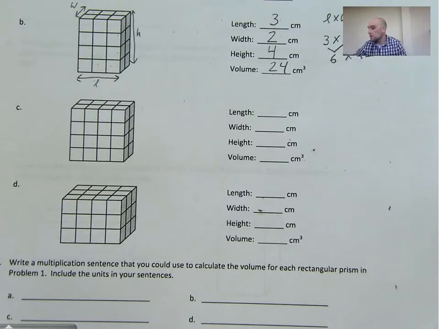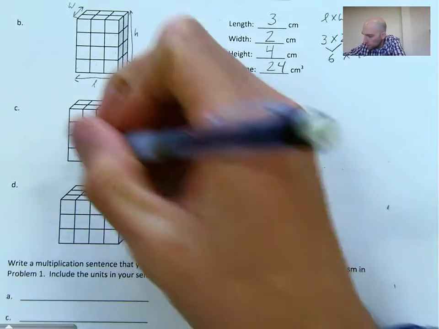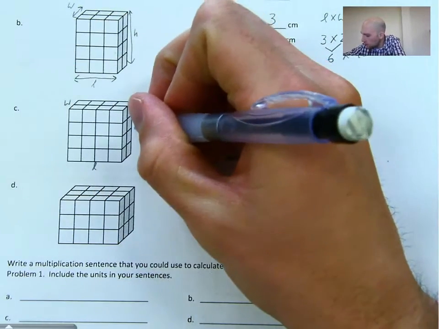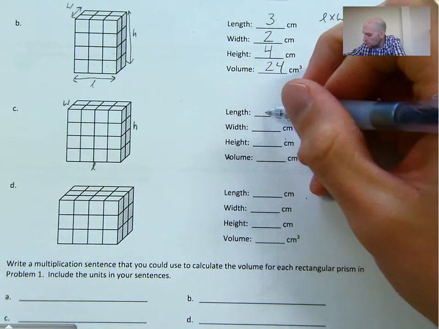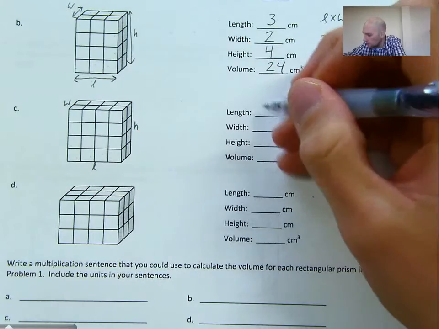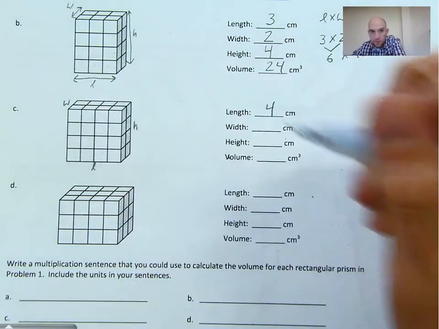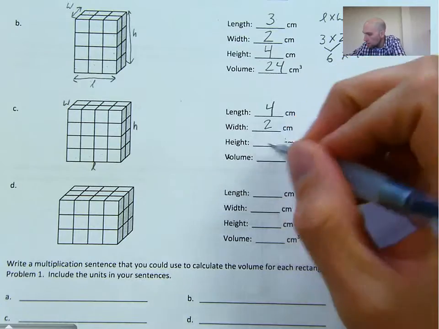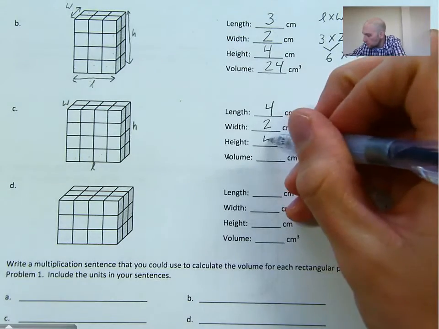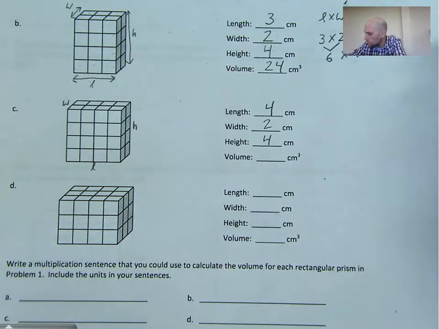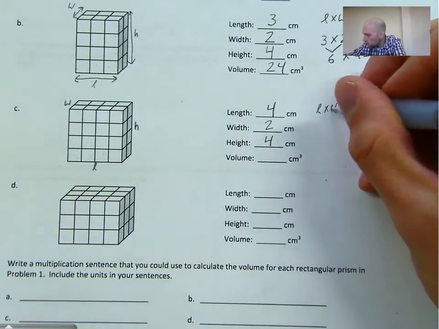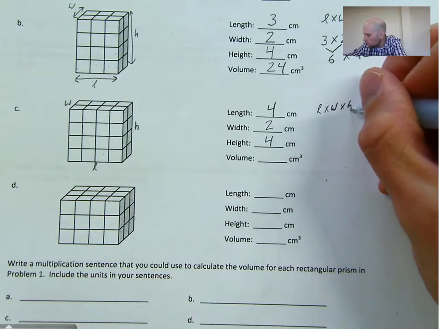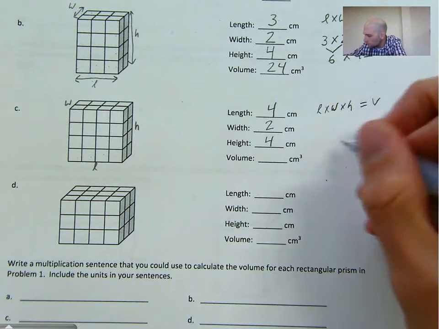All right, let's look at letter C. We have length times width times height. And we have a length of 1, 2, 3, 4 centimeters. We have a width of 2 centimeters. We have a height of 4 centimeters. We do length times width times height, volume.